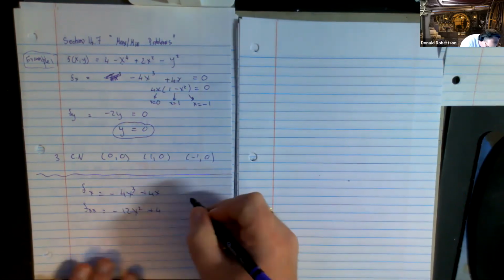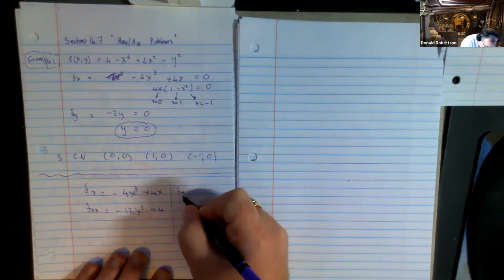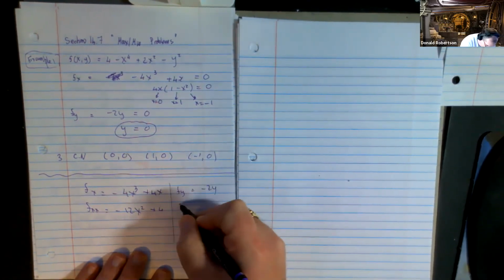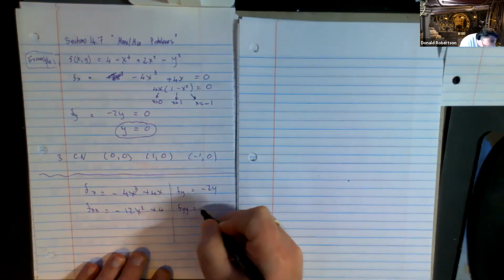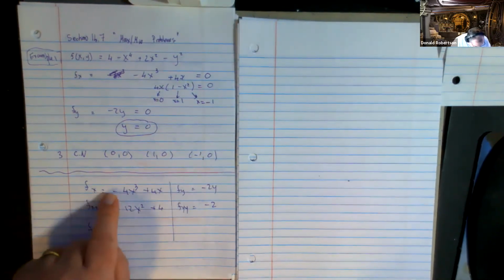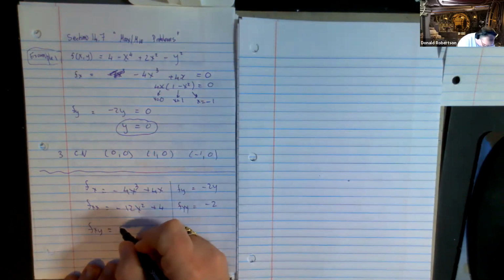I'm going to take this guy and get his second derivative, and that's just negative 2. And if I take this guy, but then I differentiate with respect to y, I get 0.